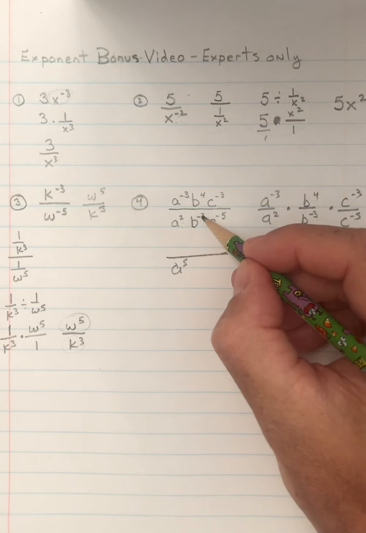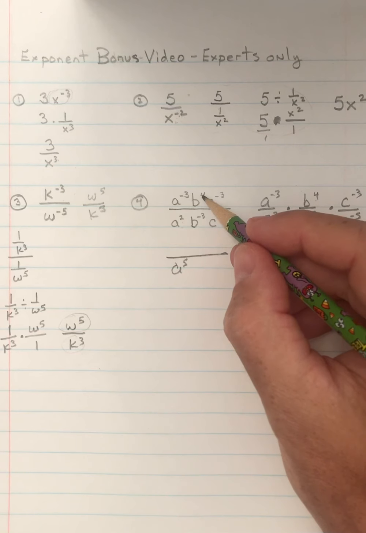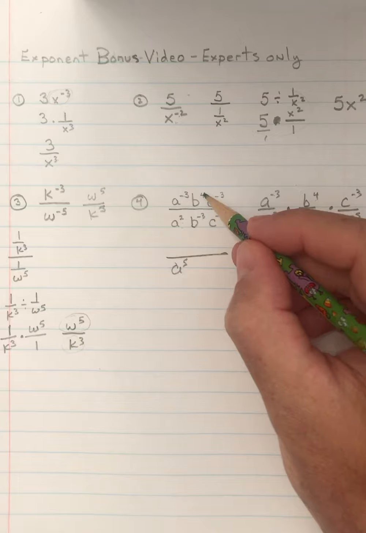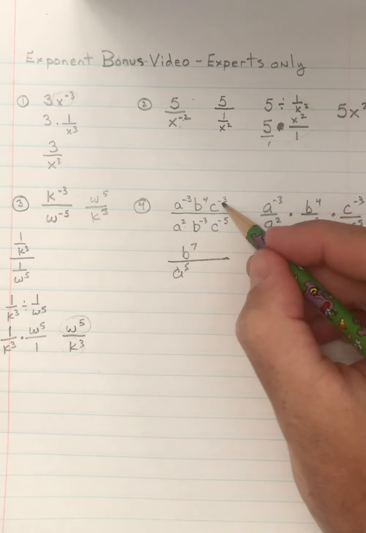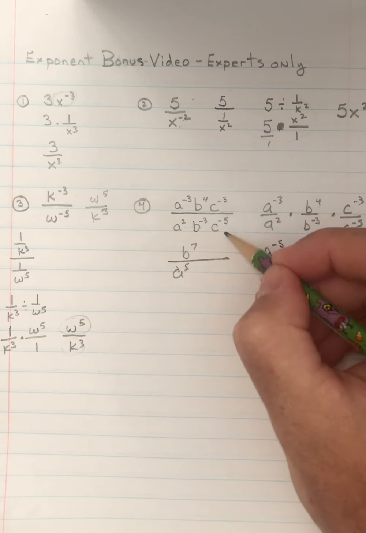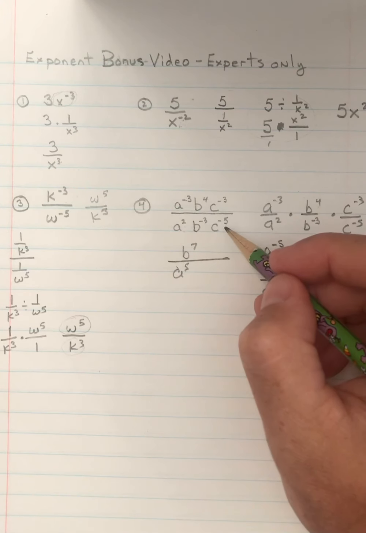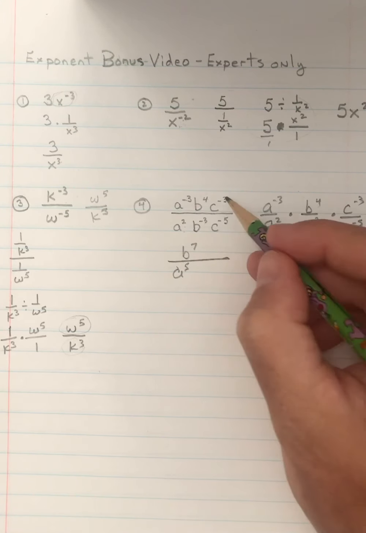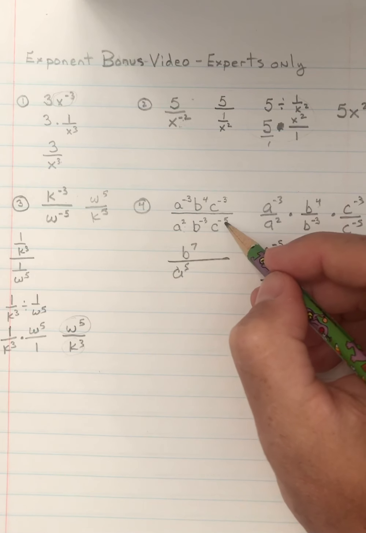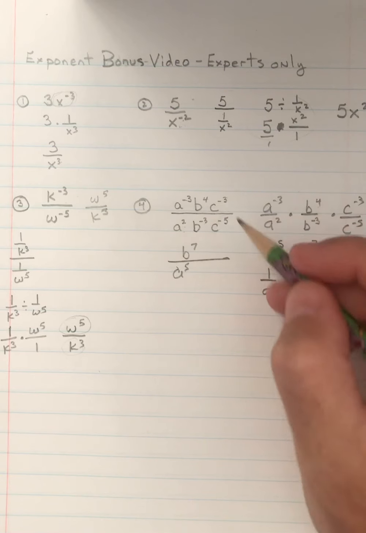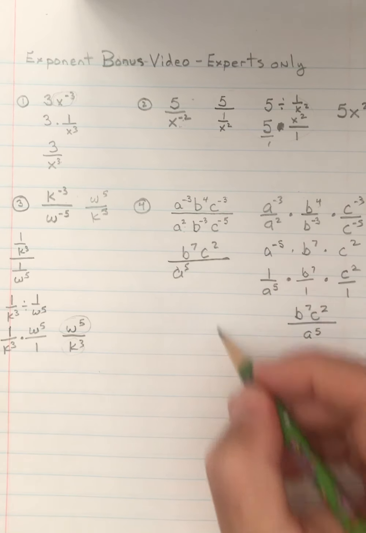And b to the negative 3rd flips to the top. Okay? So I add 3 on up here. This becomes b to the 7th. And now these two both flip, if you think about it that way, or you can just move one of them. I usually move the bigger one. If the c goes up, then this is going to become positive 5 on top, and I add it onto there. And that becomes c to the second.